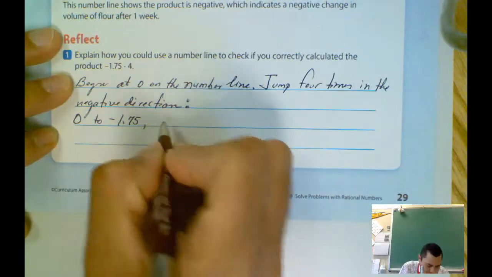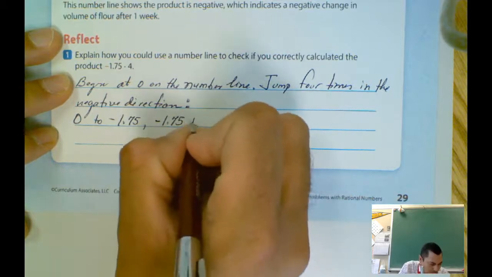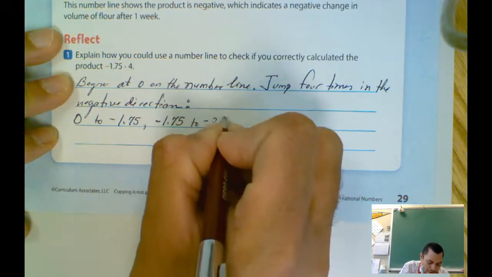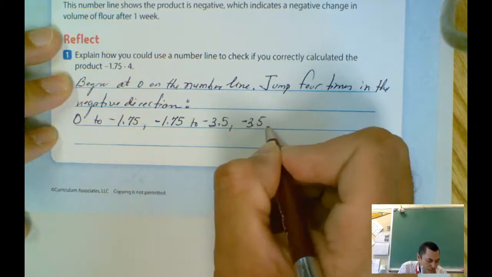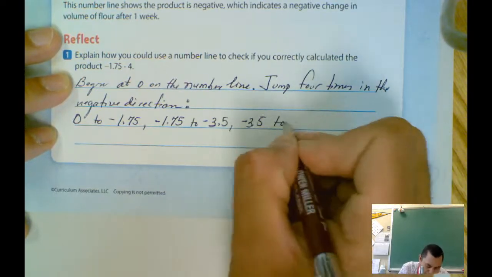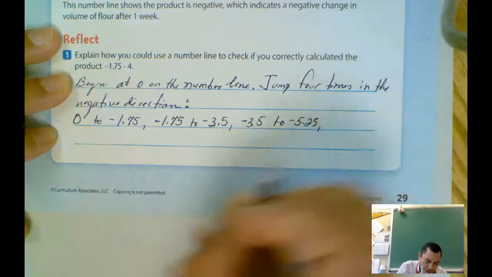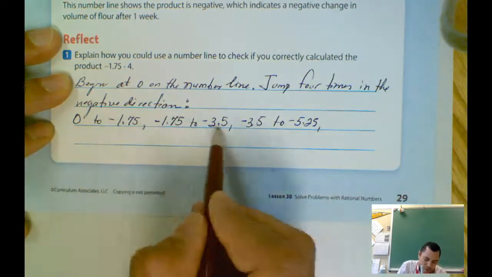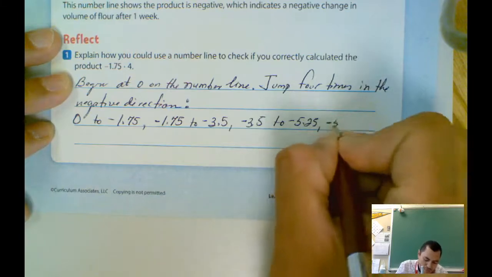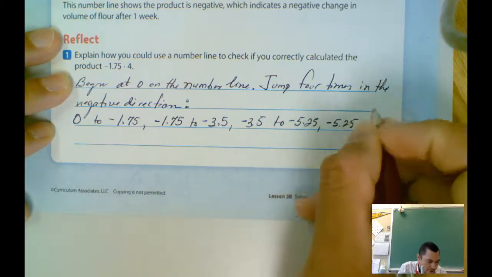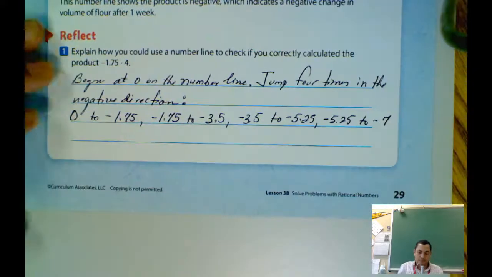Then from negative 1.75, we went to negative 3.5. And then from negative 3.5, we go to negative 5.25. Then, how many times? 1, 2, 3. We need one more jump. So from negative 5.25, we go to negative 7.